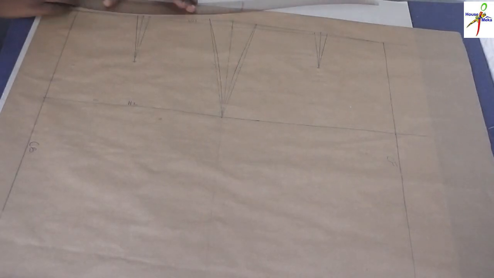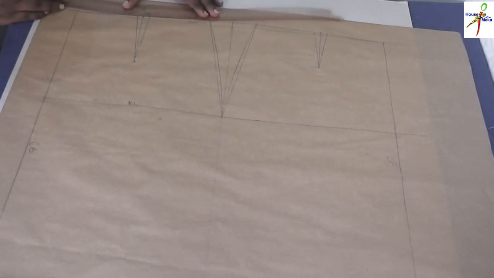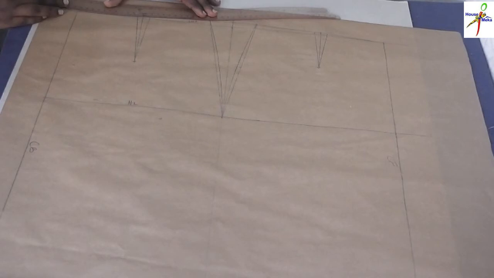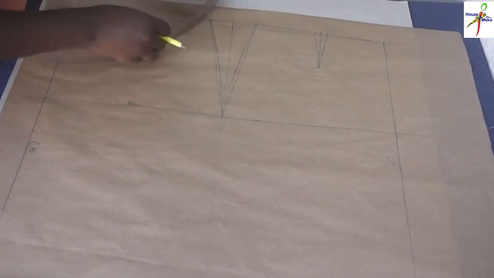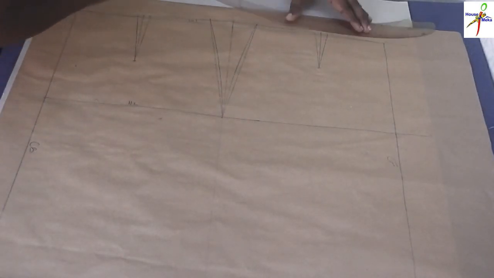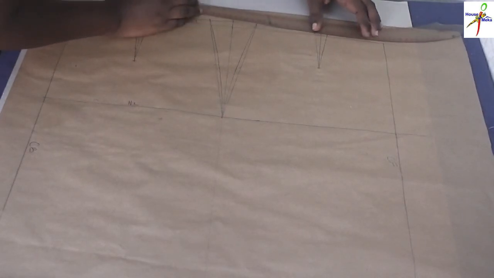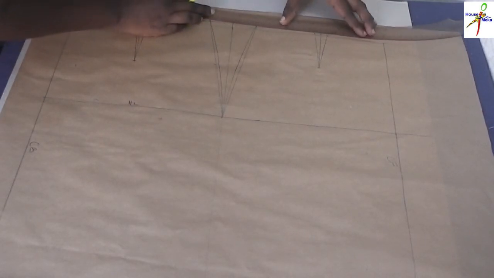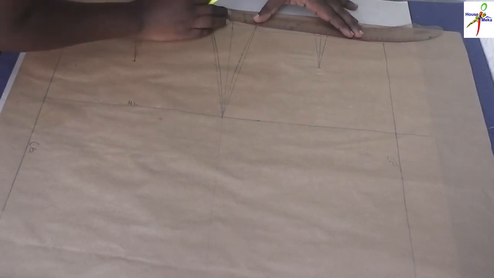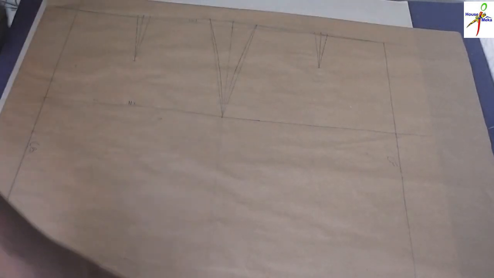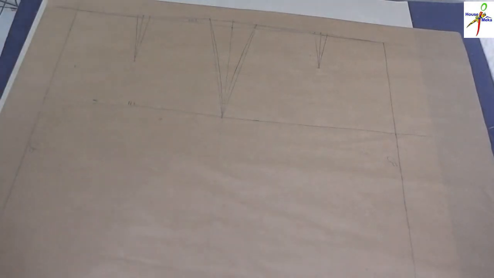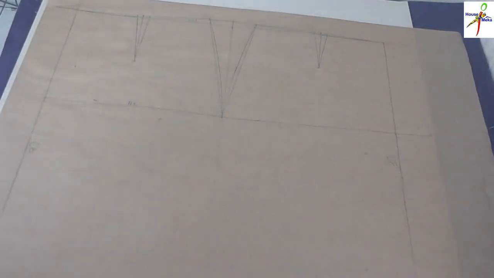And then smoothing the waist curve. Smoothing out your waist curve. And your basic block is done.